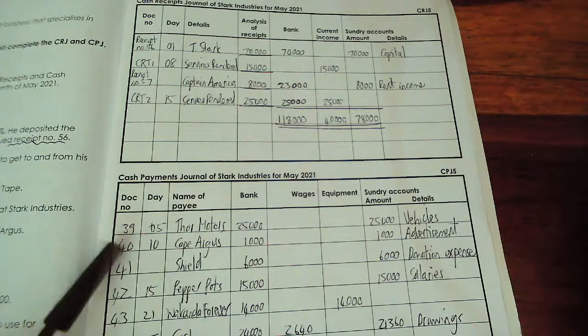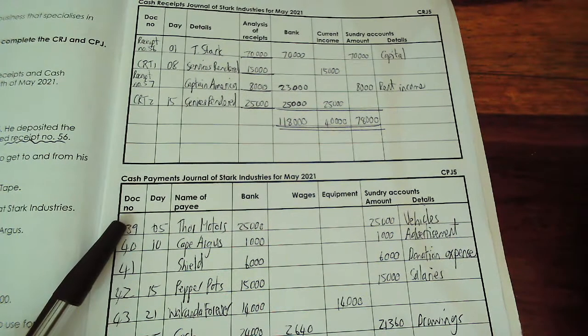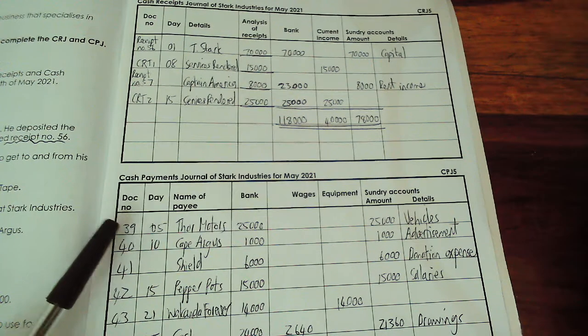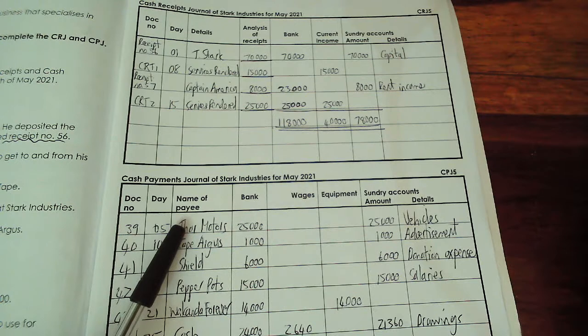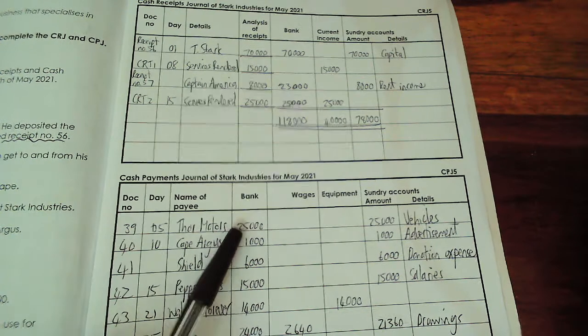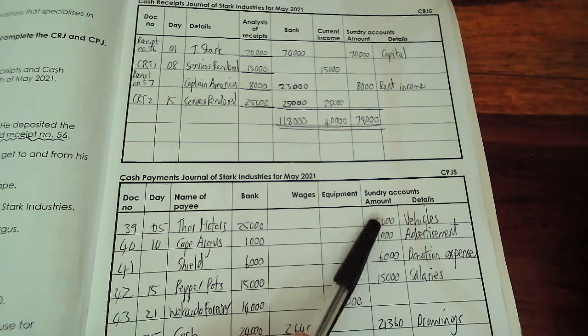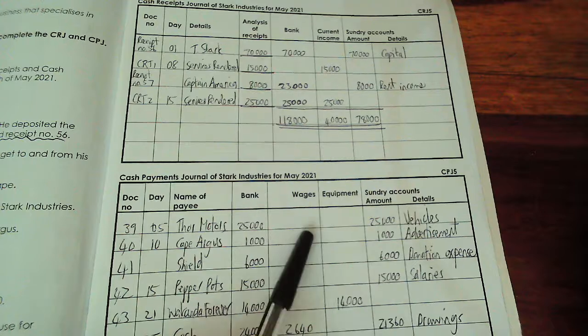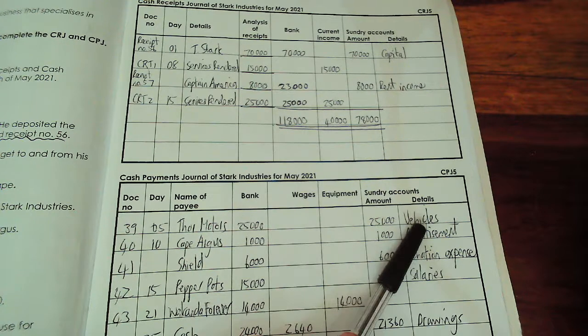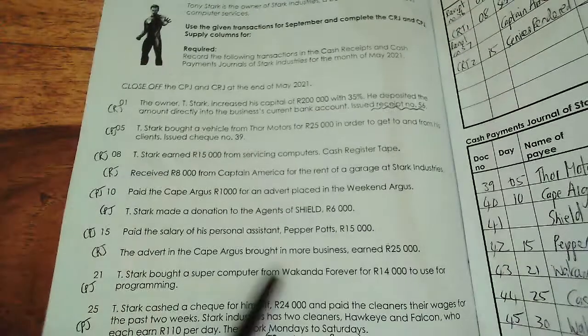So there we've got it, document number 39. It's a check counterfoil. Day 5, Thor Motors is the payee, the person you're paying, 25,000 in the bank and 25,000 right at the back because there's no column for vehicles otherwise. So we write vehicles at the back. Okay, so that was the 5th.